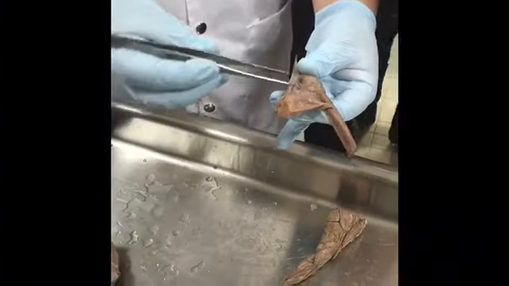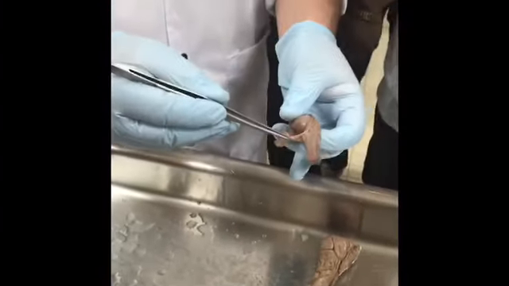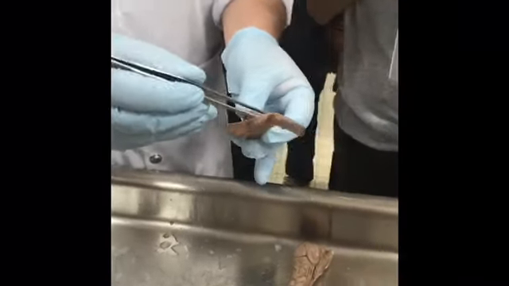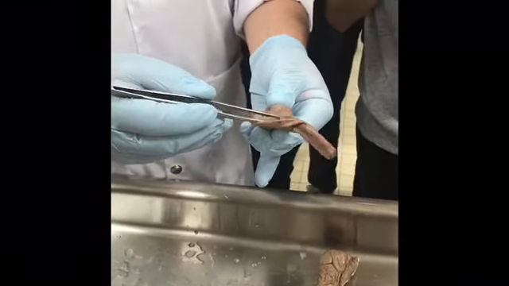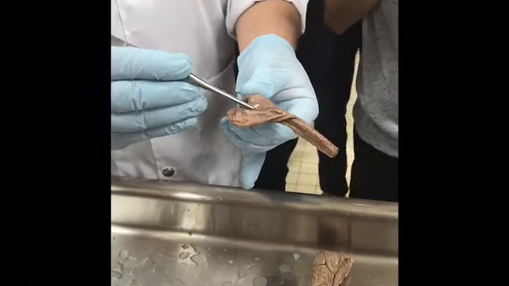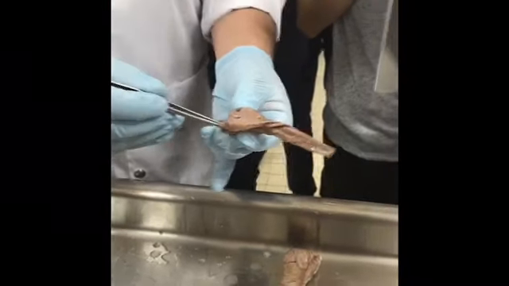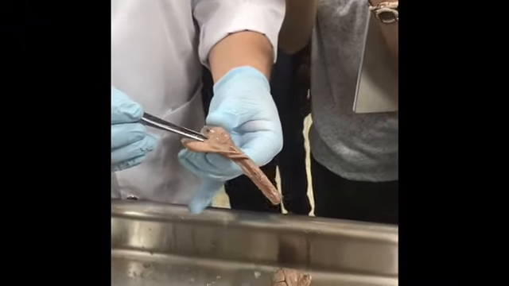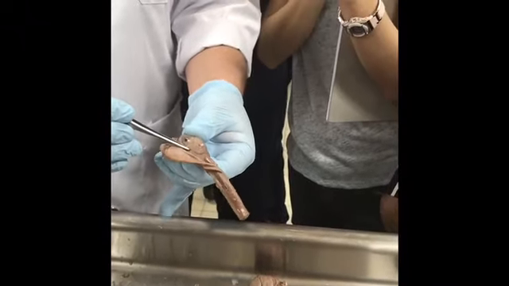So these are the coverings of the spermatic cord. There's external fascia, cremaster muscle, and then internal fascia, and then we have the tunica vaginalis, the parietal and visceral layer.